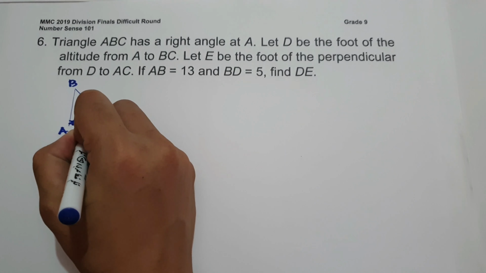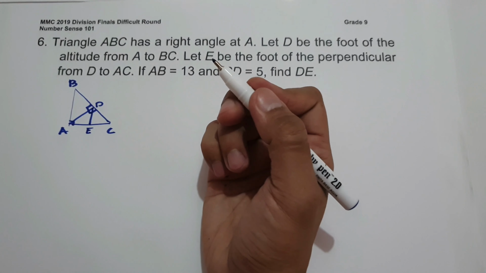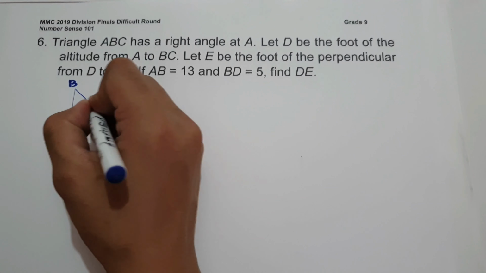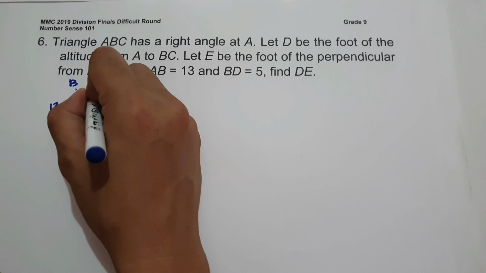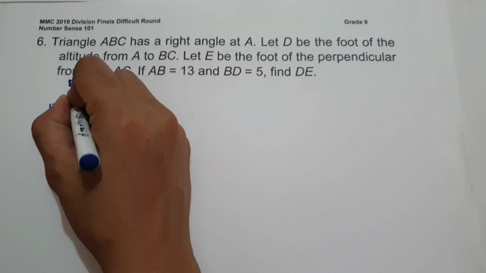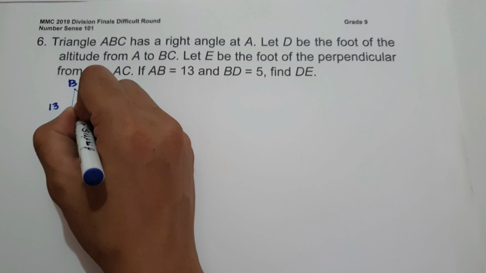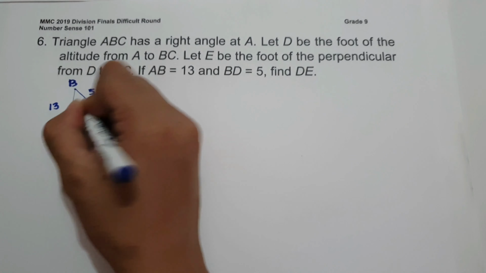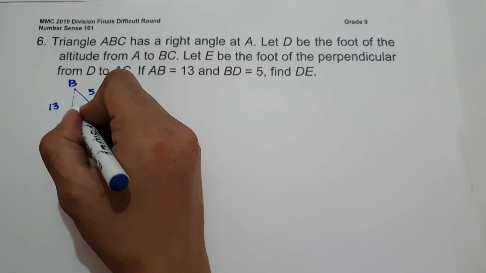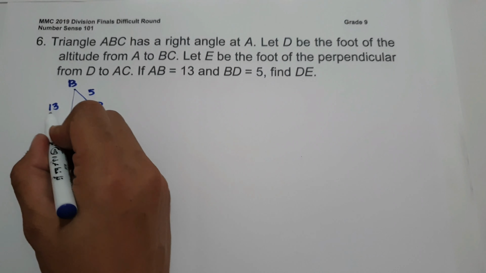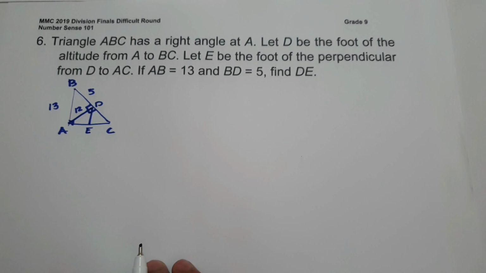So this is E. So let us have AB, that is 13. And then BD, that is 5. So this is 13, 5, and 12 triangle. So the measure of this one is 12 because of Pythagorean triples. 13, 12, and 5 is Pythagorean triples.